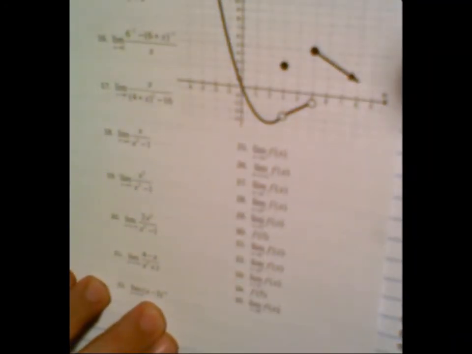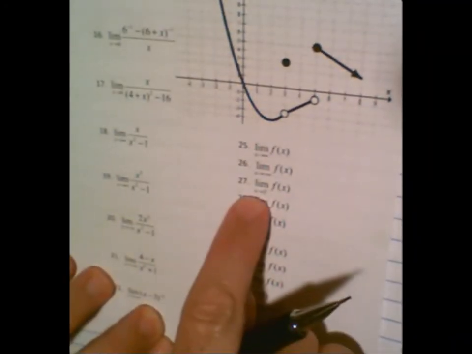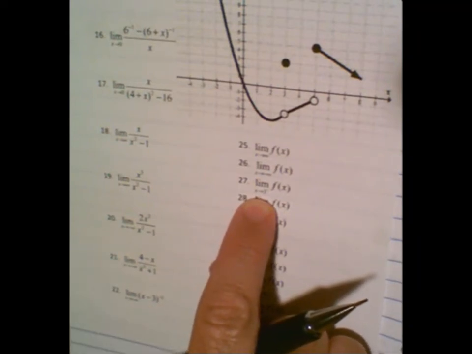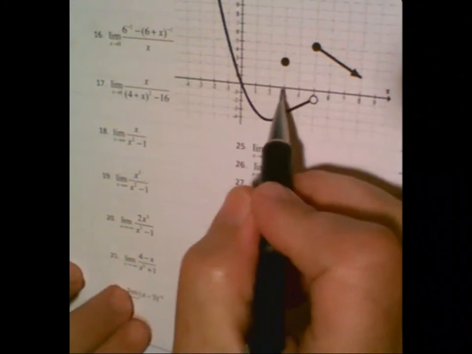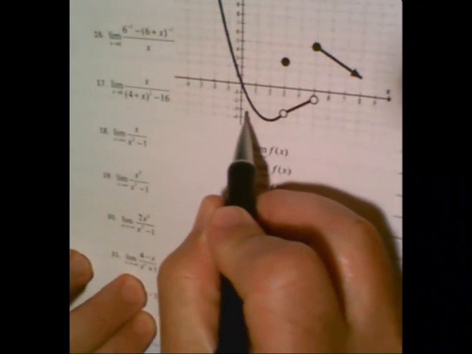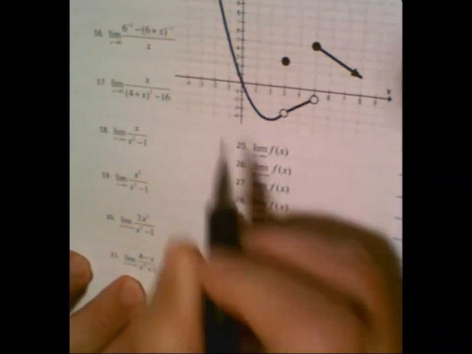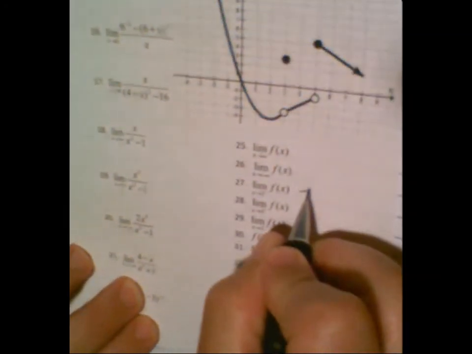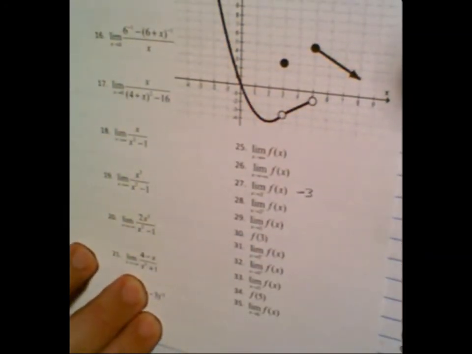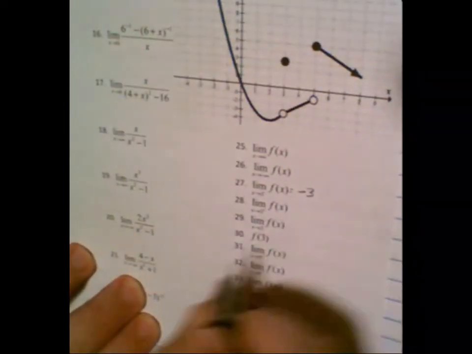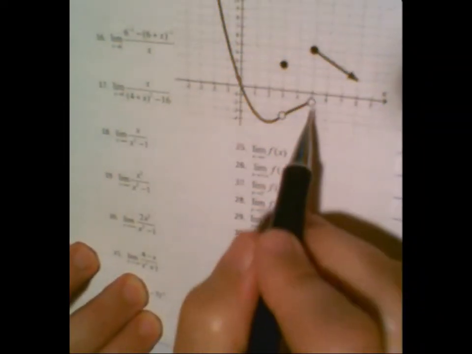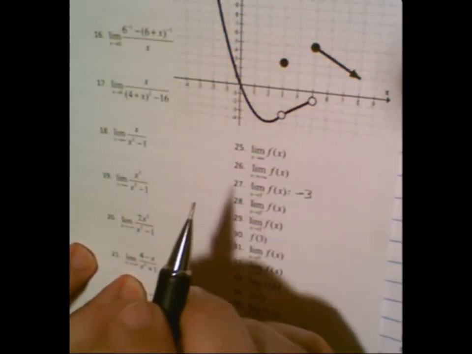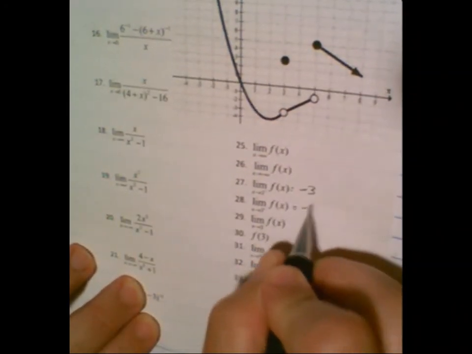Okay, number 27, the limit as x approaches 3 from the left-hand side. Well, here's 3. As it's approaching 3 from the left, the y values are getting closer and closer to negative 3. So 27 is negative 3. 28, the limit as x approaches 3 from the right-hand side, is also negative 3.